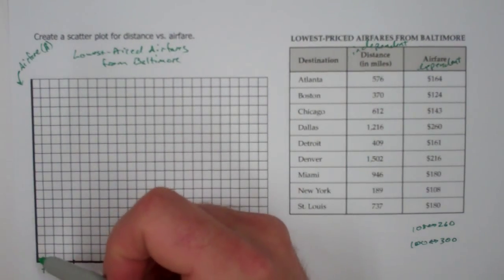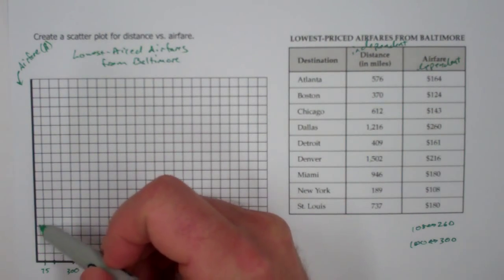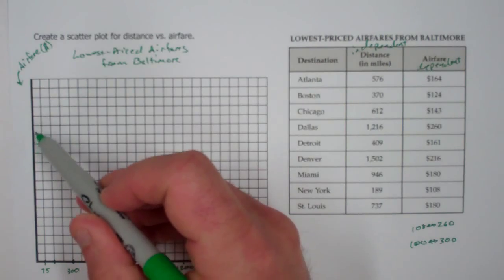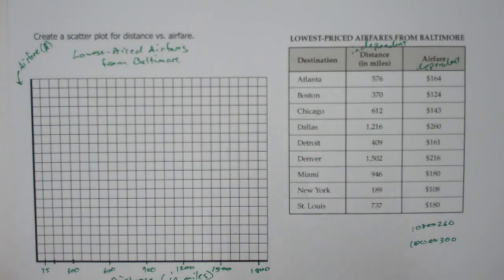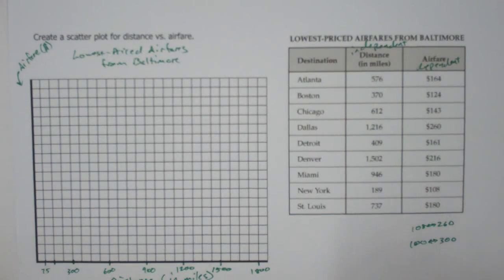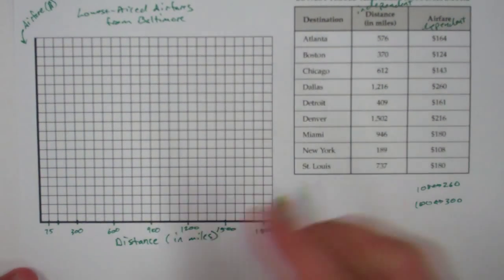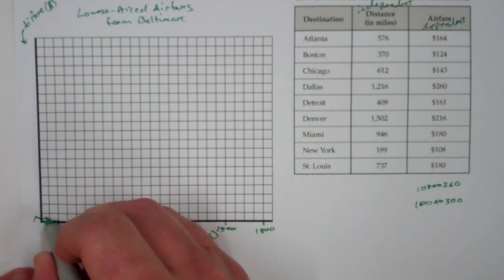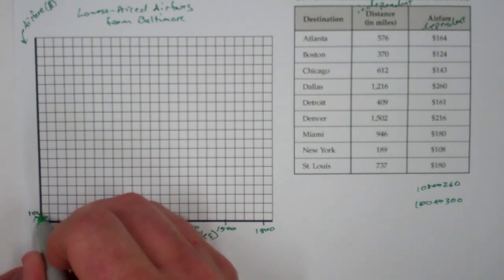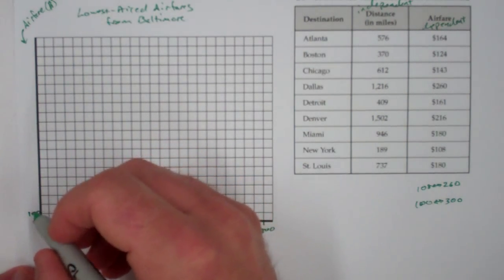If we count the boxes here, we've got 1, 2, 3, 4, 5, 10, 15, and we've got 20 boxes, and we have a range between these two of 200. So if we make each box worth 10, that should work, but we have to start at 100. So what I'm going to do is put a little break in here. That's a break symbol. I'm going to make this 100, and each box will be worth 10.